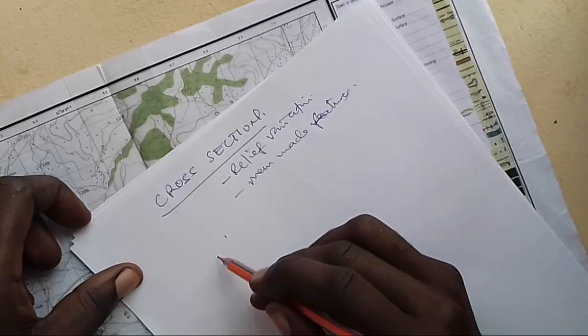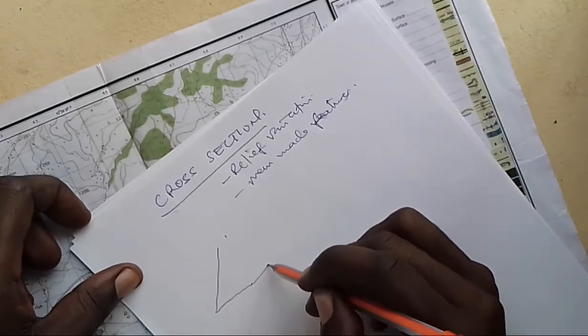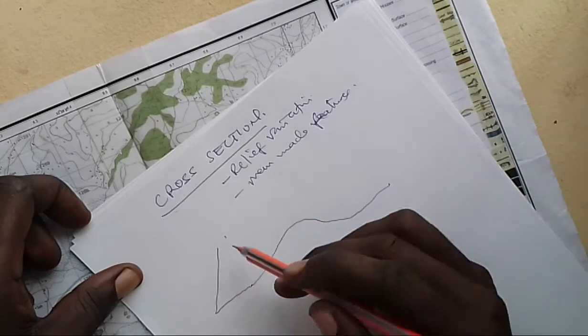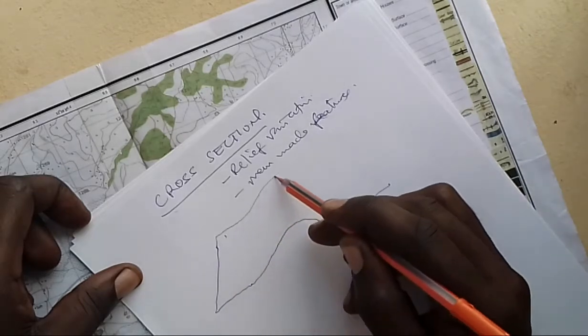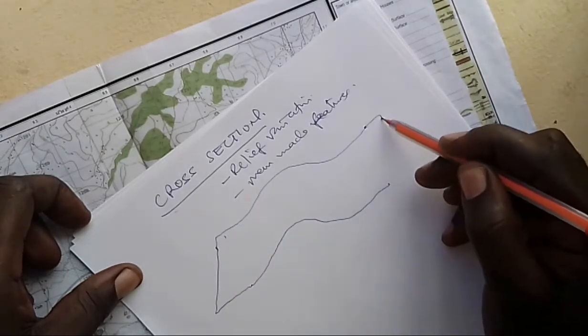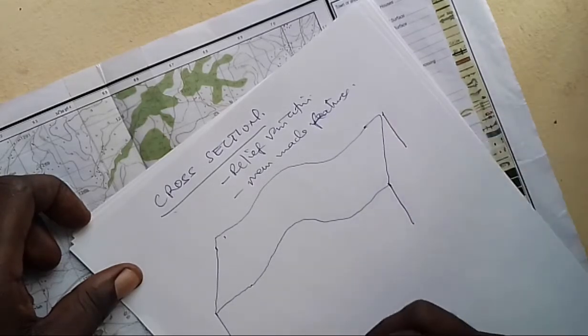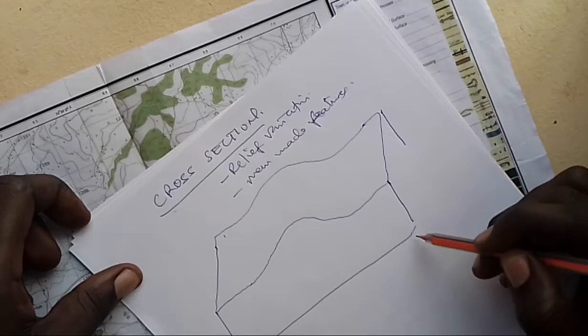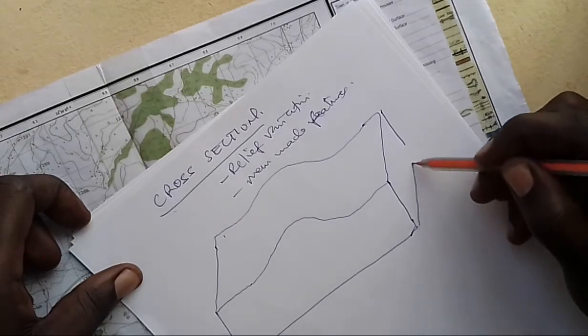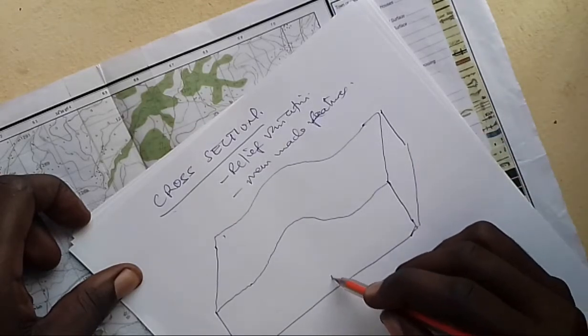For example, assuming we have our relief, assuming this is our landscape, our area. I'm just assuming it is drawn from above, so don't take this one to be dead ground.